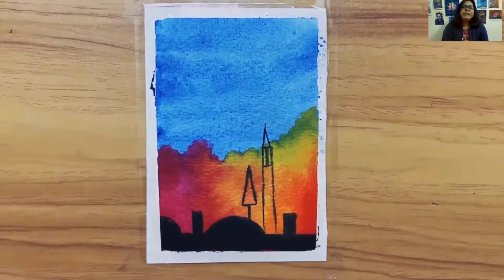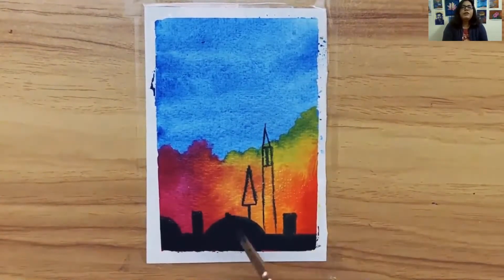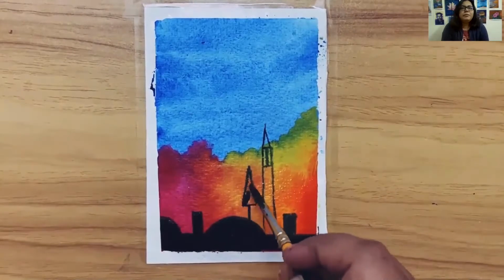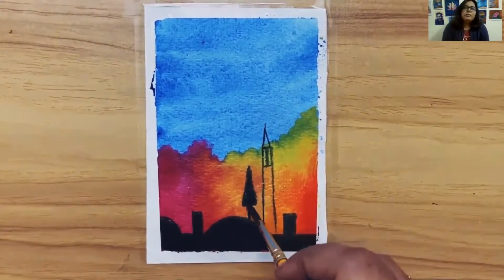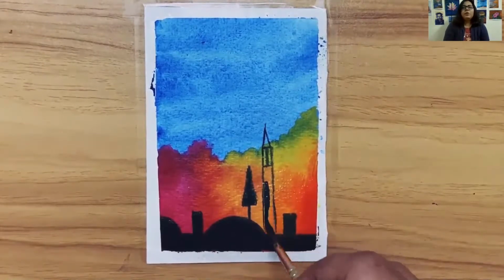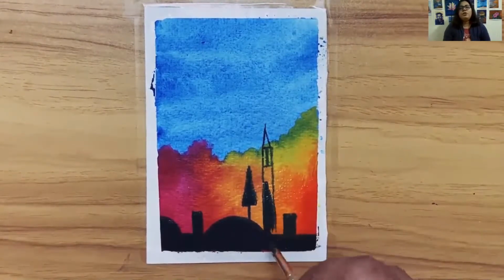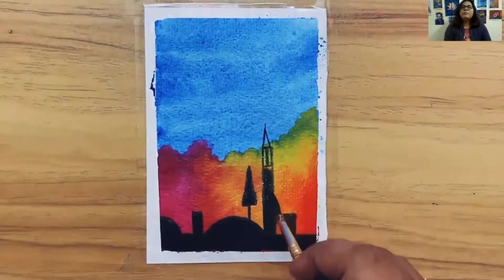You see, we are getting a nice shadowy silhouette of some minar or some temple, some mosque. It can be anything you want. You can draw some buildings also. If you're not very sure about drawing minars and dome-shaped structures, you can draw some buildings also.